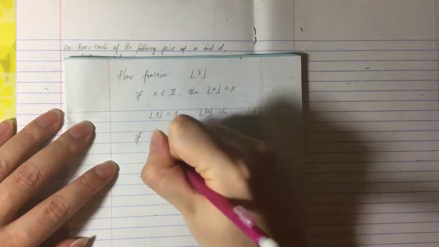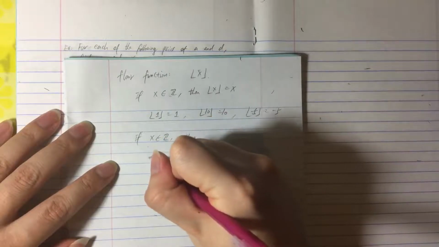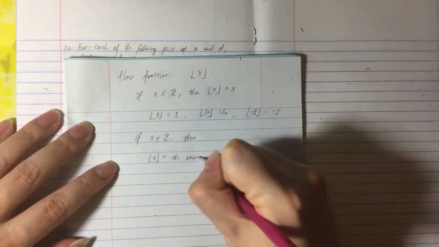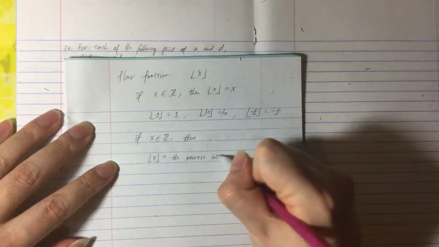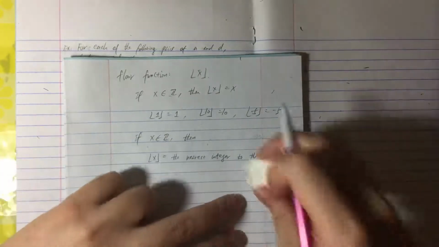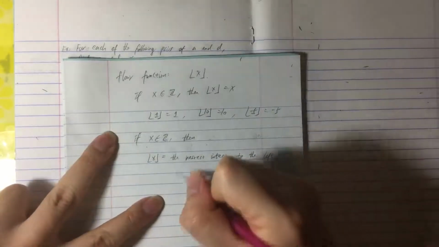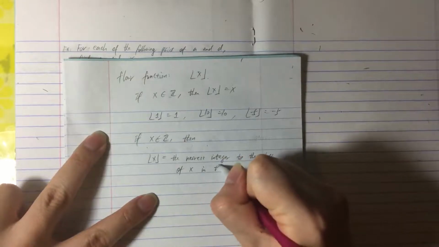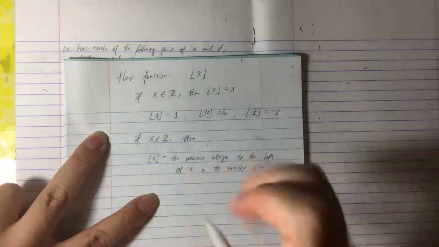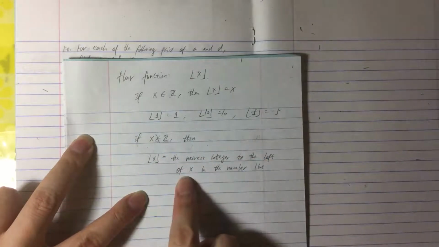Next, if x is not a whole number, then the floor function of x is equal to the nearest integer to the left of x on the number line.